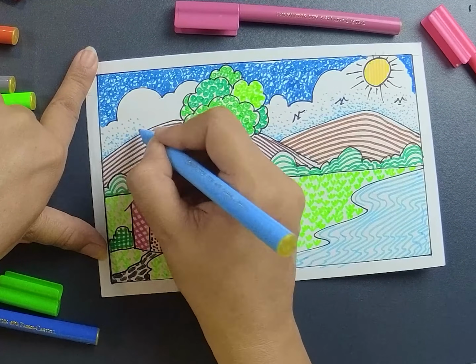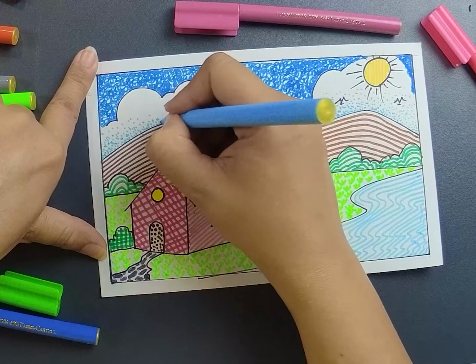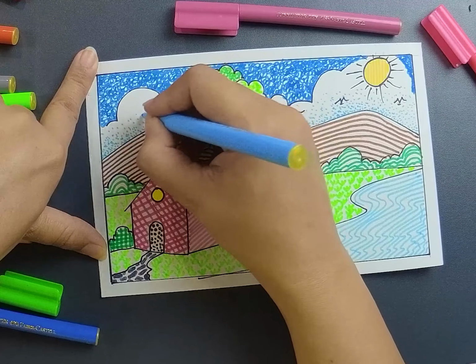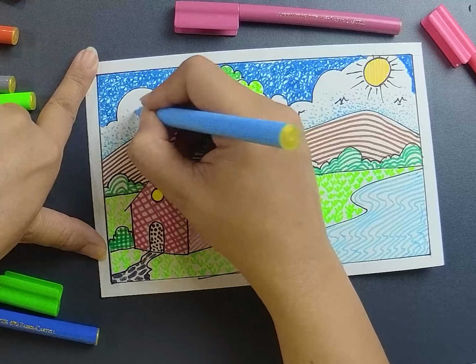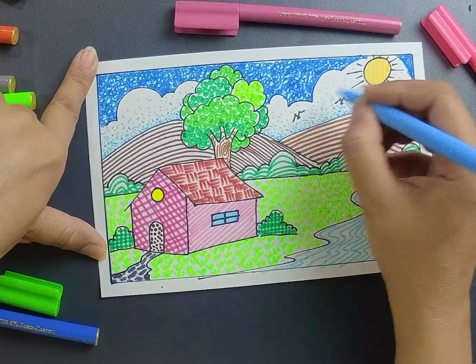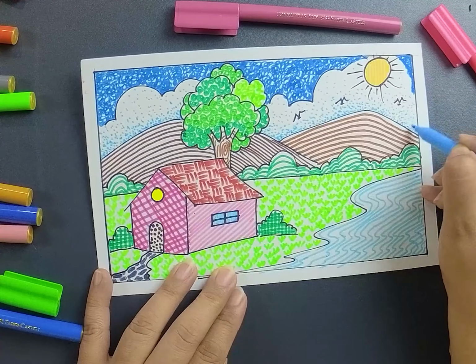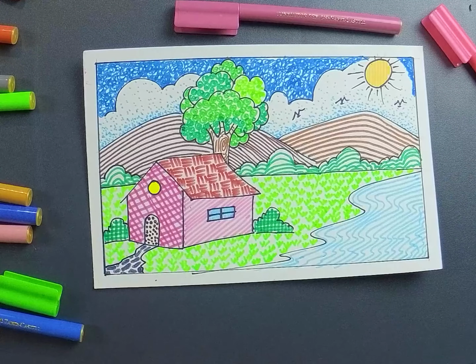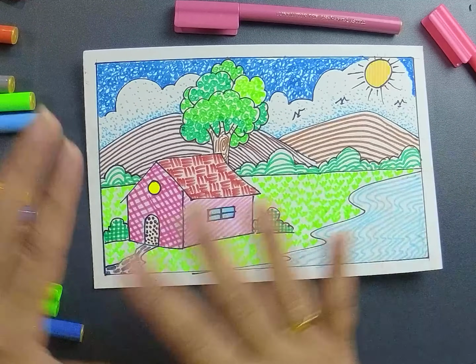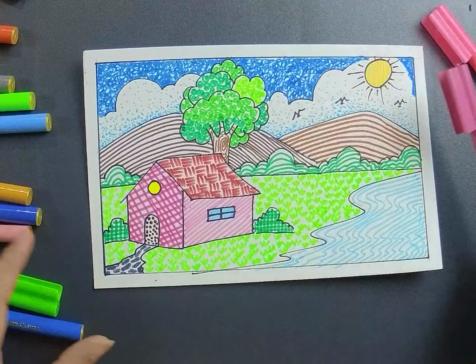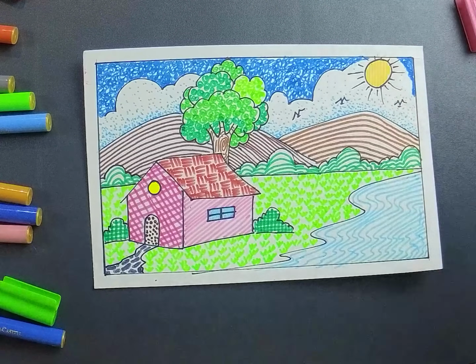So it will give a very beautiful impact of the sky. And it's complete. So with simple sketch pens, how beautiful and how creative painting we can create.